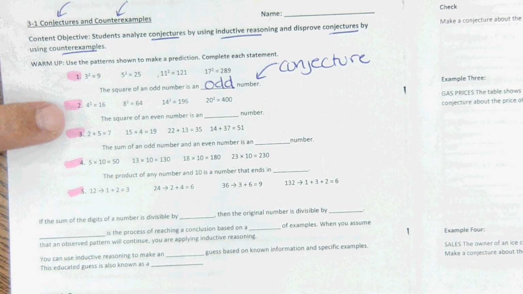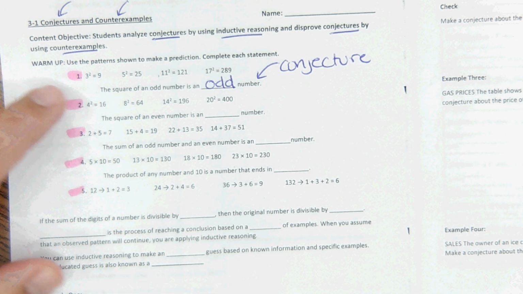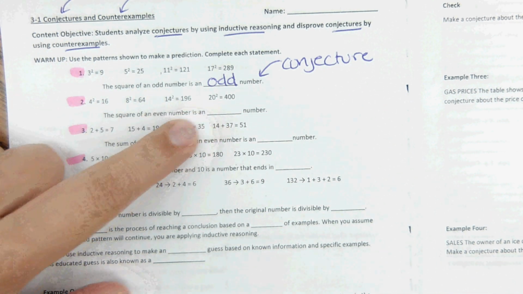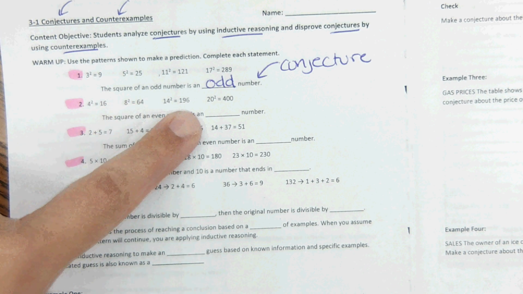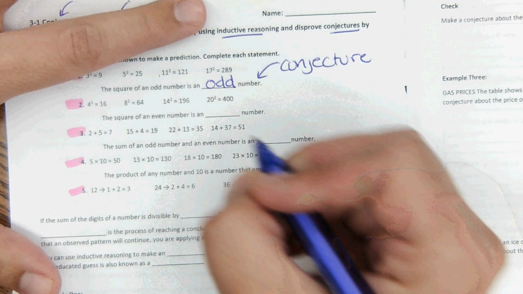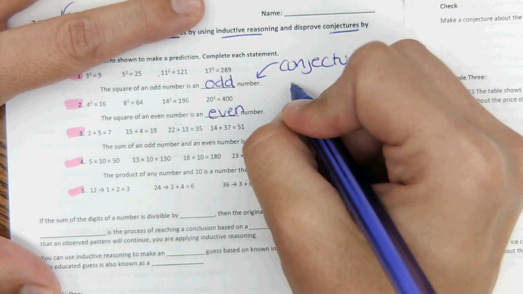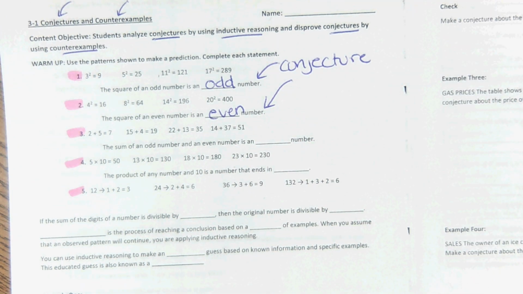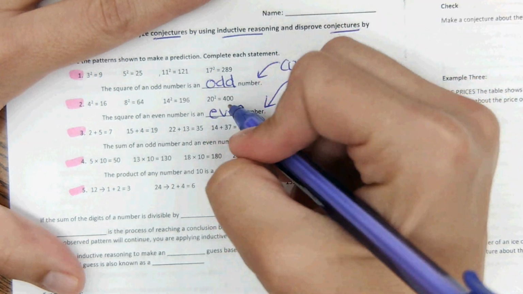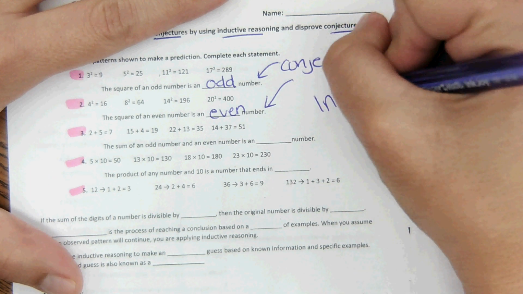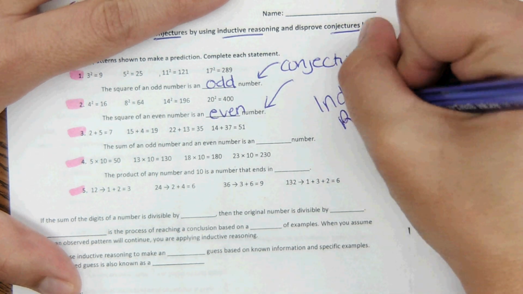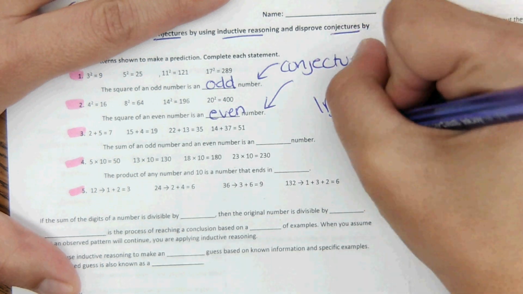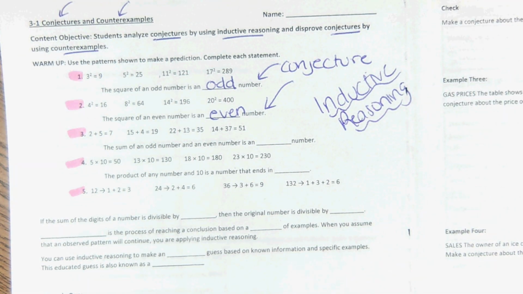Then the next pattern, we see 4 squared, 8 squared, 14 squared, and 20 squared. The square of an even number is a blank number. Looks like these are all even numbers. Again, this is a conjecture. We're looking at a pattern and coming up with a conclusion. When we look at a pattern and come up with a conclusion like that, it is called inductive reasoning. So we're using inductive reasoning.